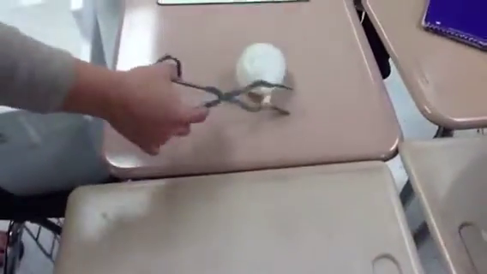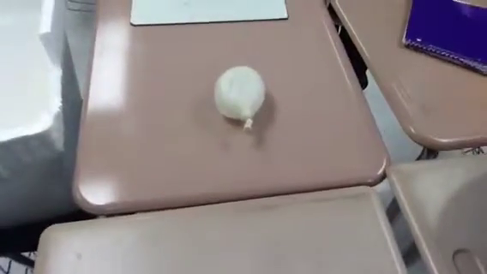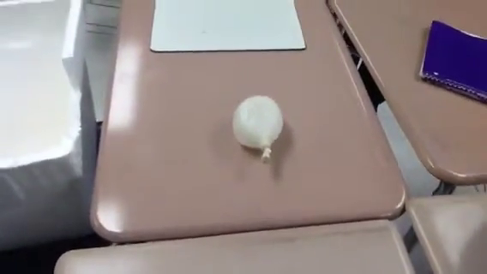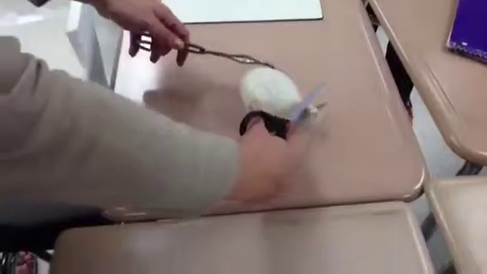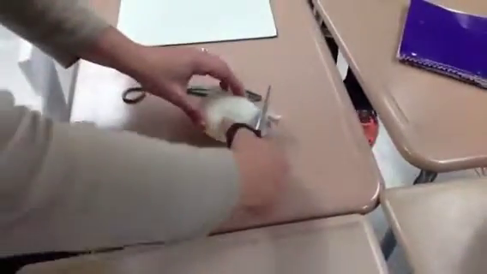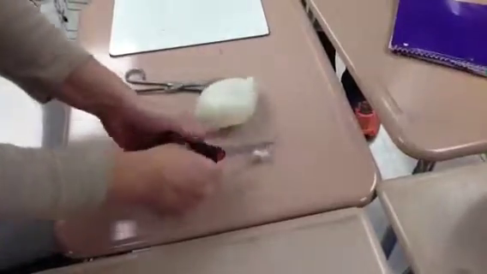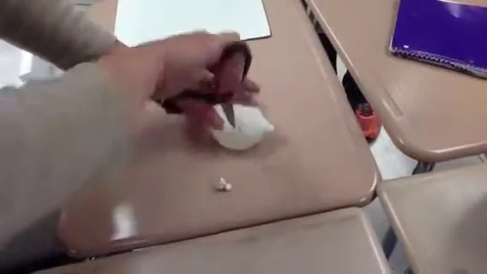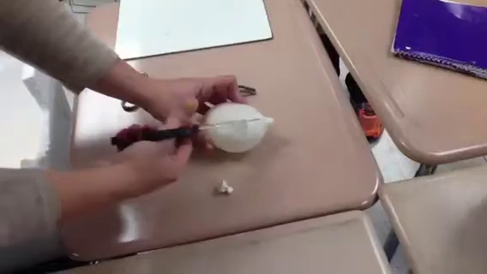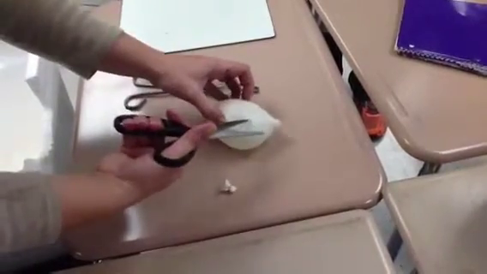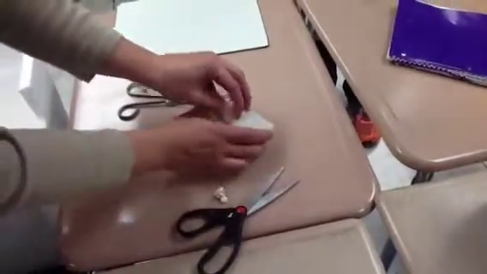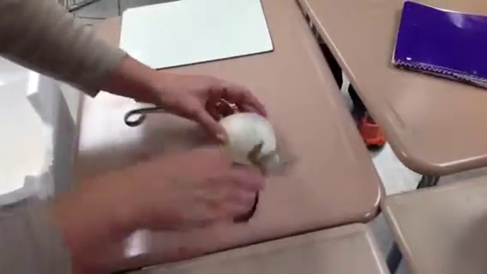Here's the water balloon as it has been taken out of the liquid nitrogen. Here, my assistant is cutting off the top. This is an example of gas volume changing as the temperature and pressure change.